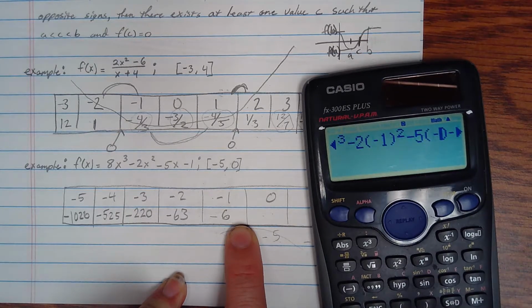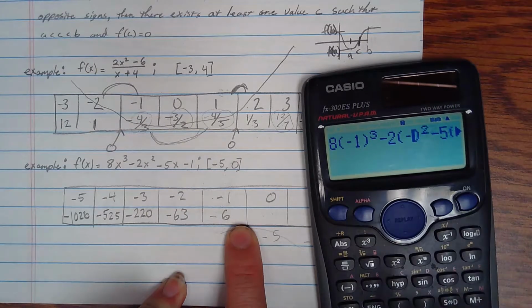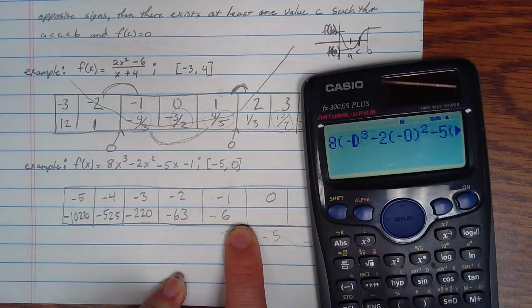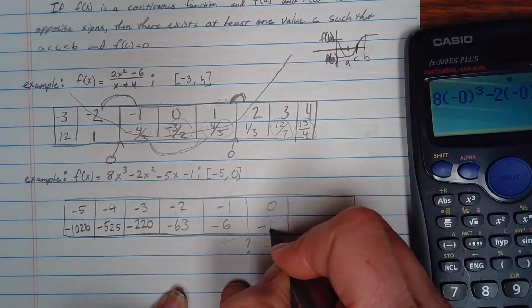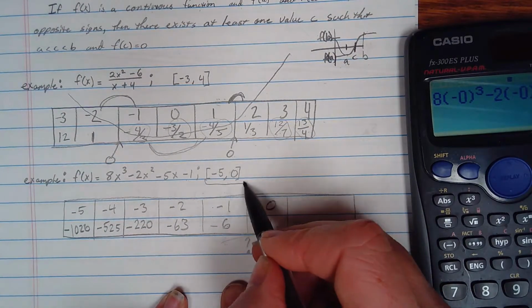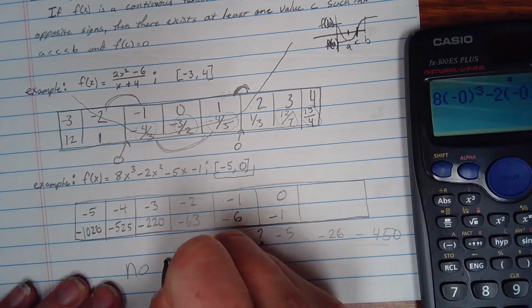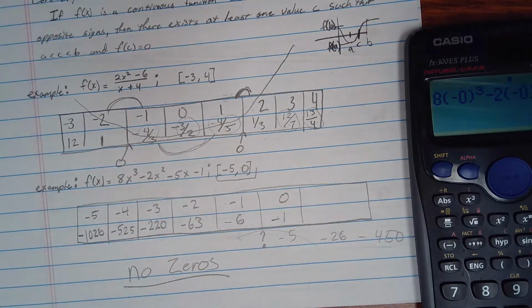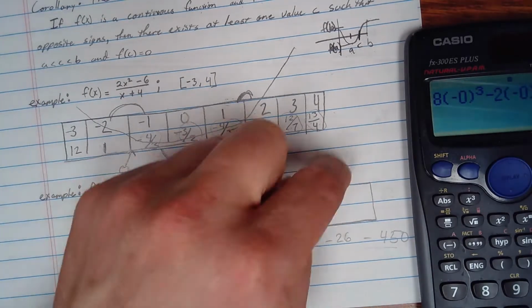I need to go delete 0, because negative 0 is the same as 0. I'm not going to delete all my negatives. And I get negative 1. So on this interval, there are no zeros on that interval, because I'm steadily increasing, and if I continued, I might actually hit.